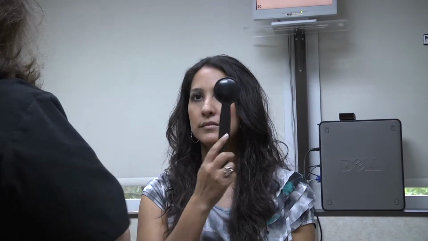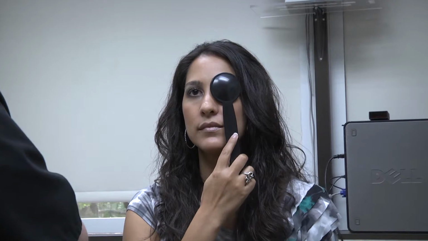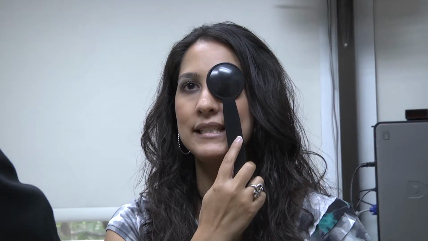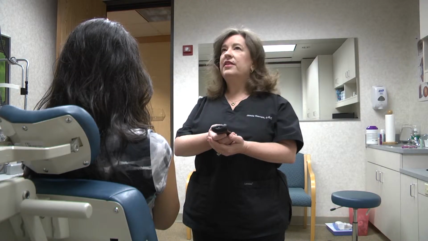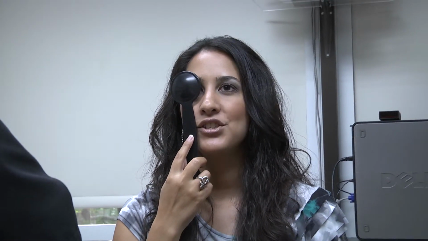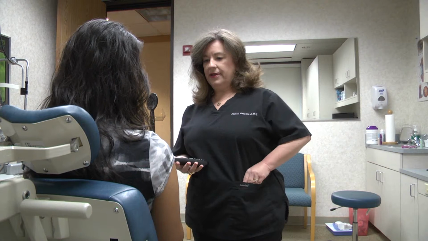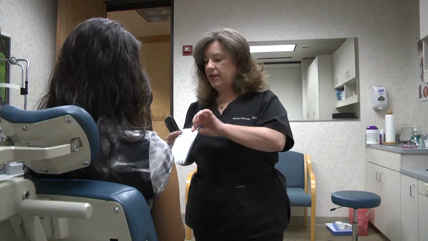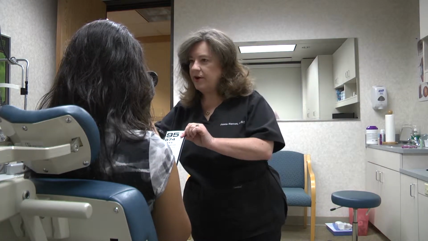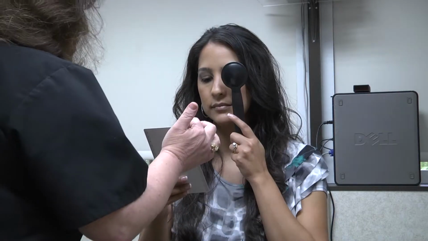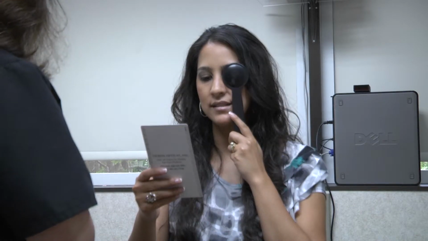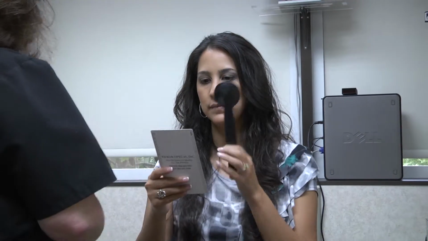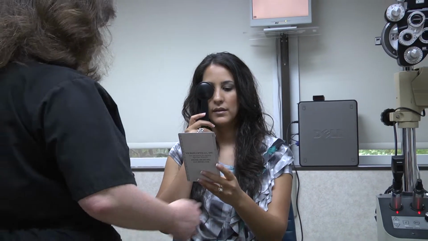The patient will read the letters on the monitor at distance and the vision will be recorded for the appropriate eye. Then the patient will be asked to switch the occluder to the right eye and the process will be repeated. The patient will be asked to, again, cover their left eye so near vision can be measured. The patient will read from the reading card and the visual acuity will be recorded for each eye separately. The technician should check the patient's vision at distance and near on every patient at every visit.